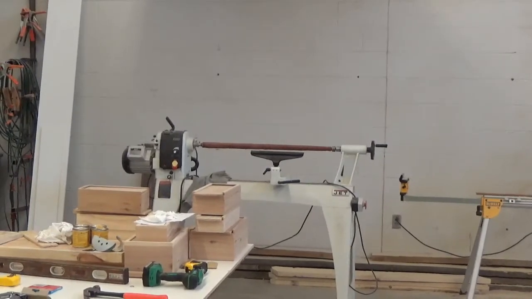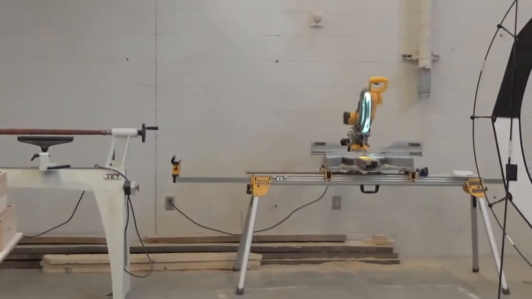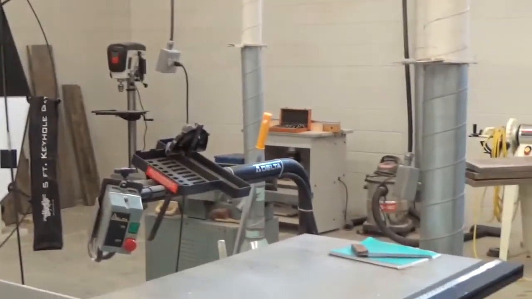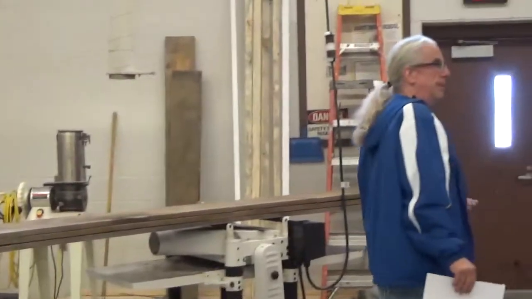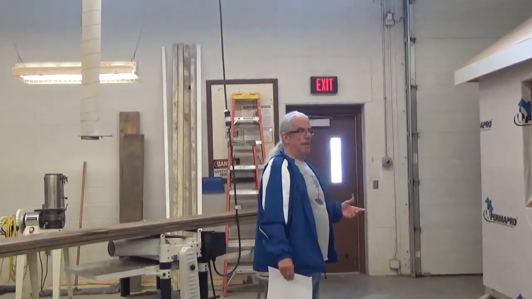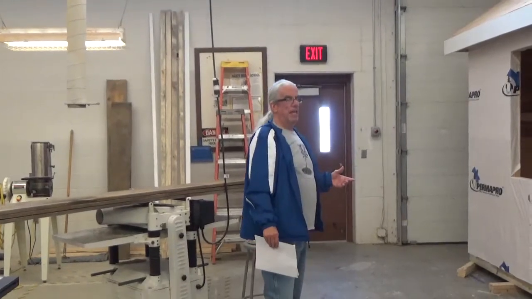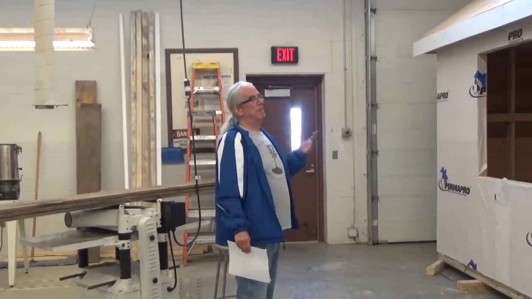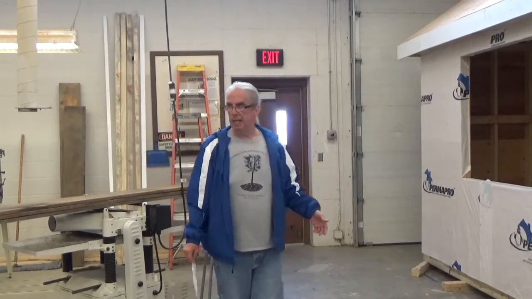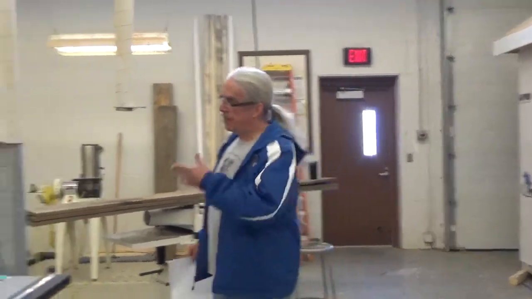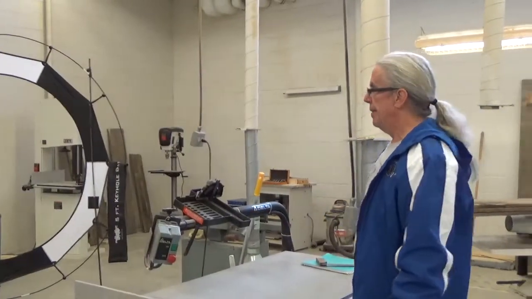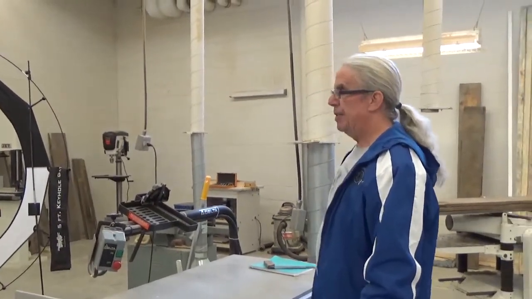I'm going to keep going over the names of the tools as we're doing this. You know, I said to you guys, a lot of this, once you start understanding the shop, is repetition, over and over and over again. Right? The way you become familiar with that saw is to keep using it. It's repetition. You know, with any of these tools.